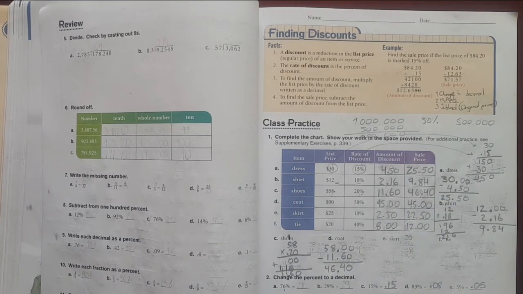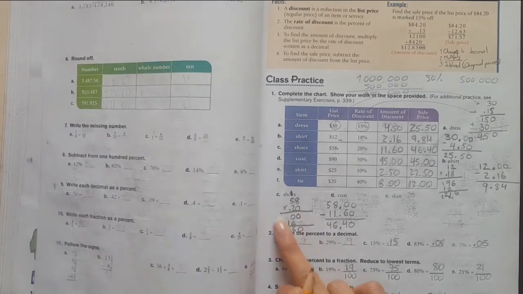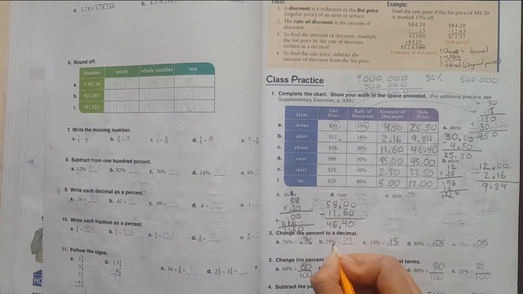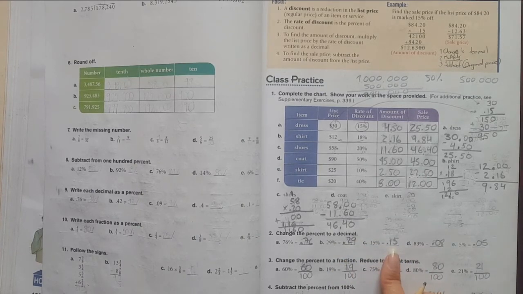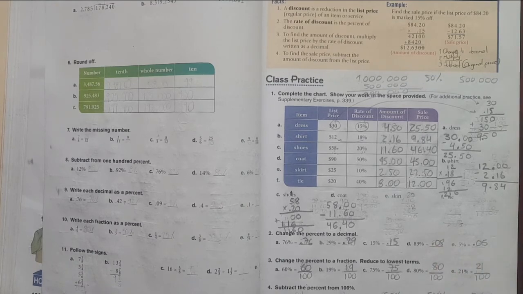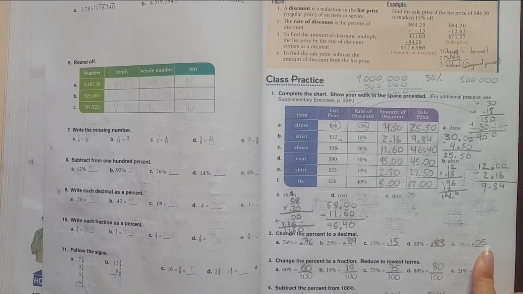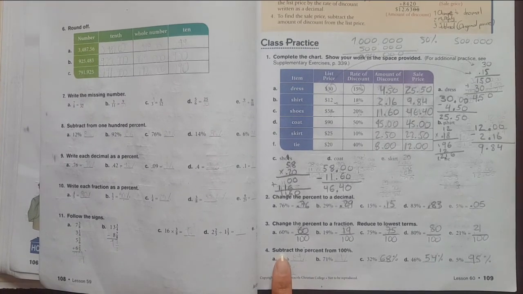And now here, point number 2 says, change the percent to a decimal. Cambiémoslo a decimal, 76% como decimal. 0.76, 29%, 0.29, you see, 0.15, 0.08. No, sorry, here is 0.83, 0.05.